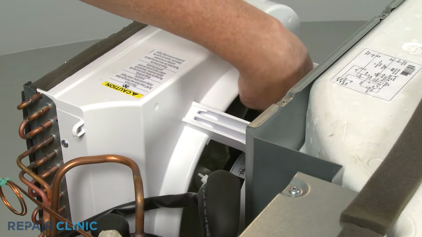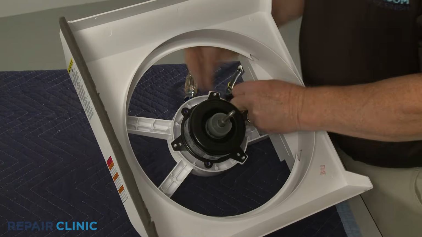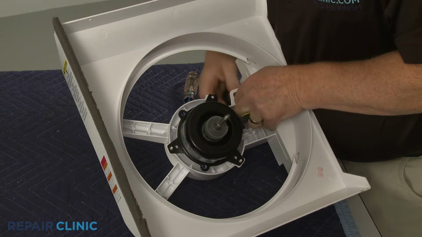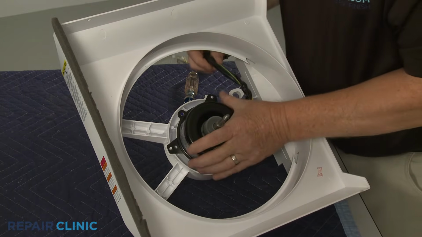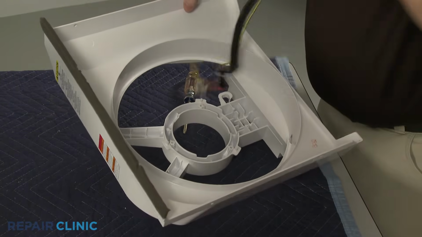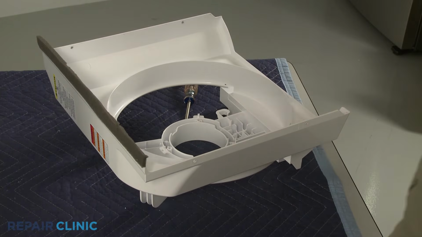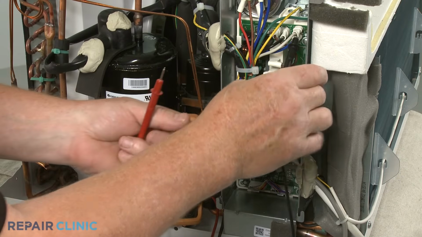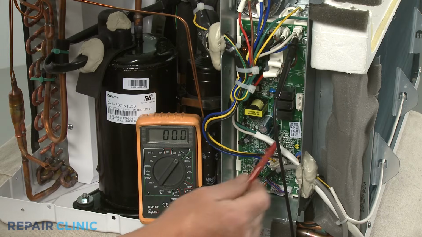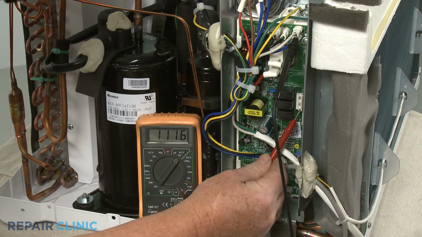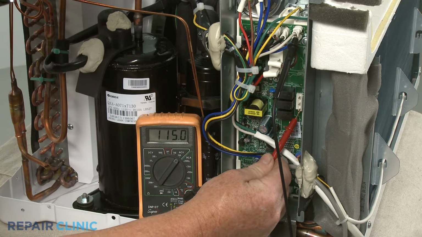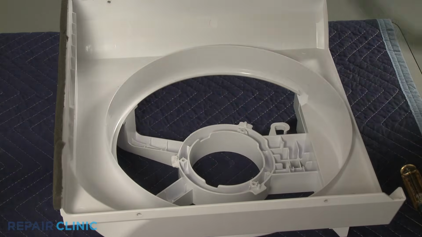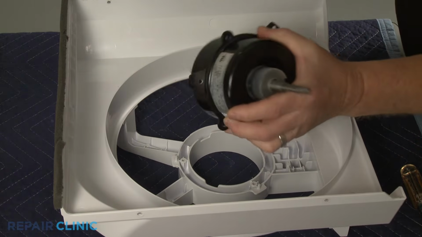If the blade or wheel do not turn freely, it's likely the fan motor bearings are worn out and the motor will need to be replaced. If the blade or wheel do turn freely, you can use a multimeter to test for incoming power to the fan motor. If the motor is receiving sufficient voltage but does not run, you'll know the part is defective and requires replacement.